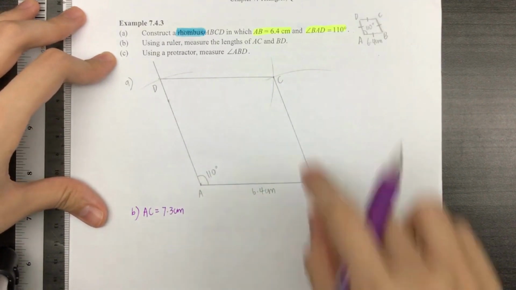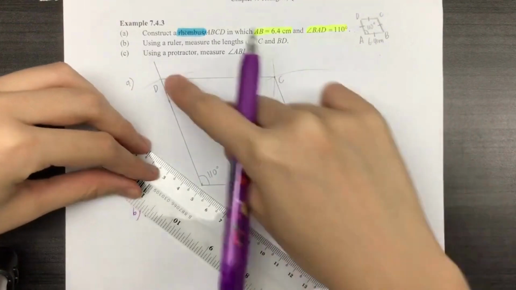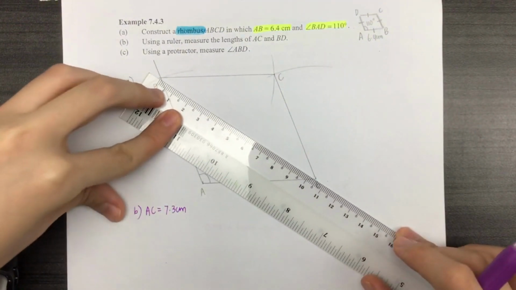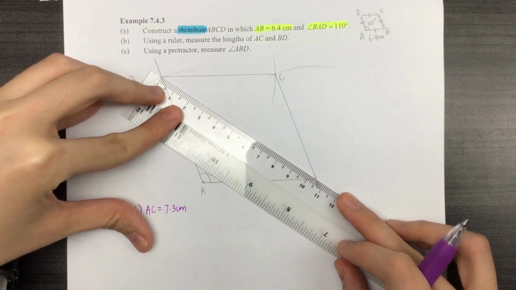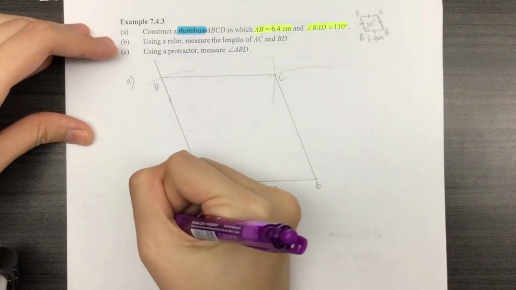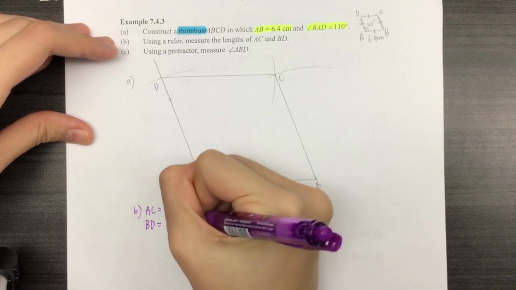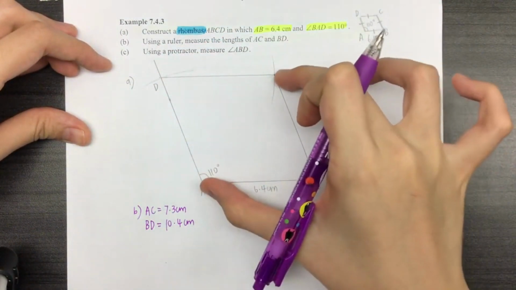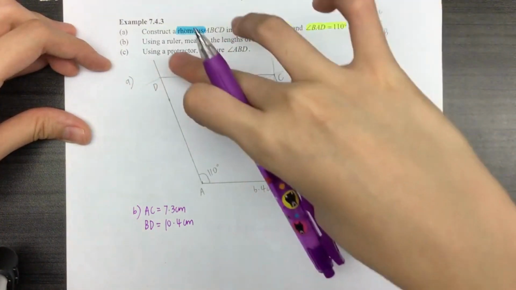And now I have to measure BD, which is the other diagonal of the rhombus. And it is 10.4 cm. So BD will equal 10.4 cm. We are measuring the diagonals AC and BD of the rhombus.